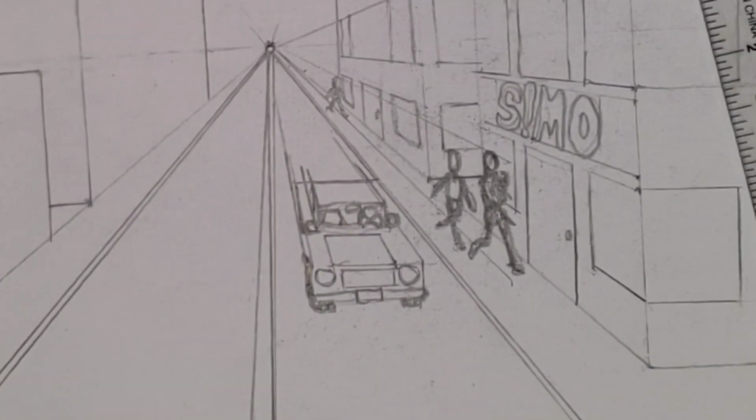We have our basic car, a name on a building that's in perspective.